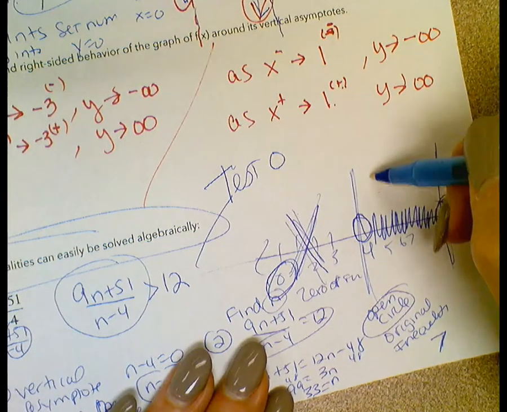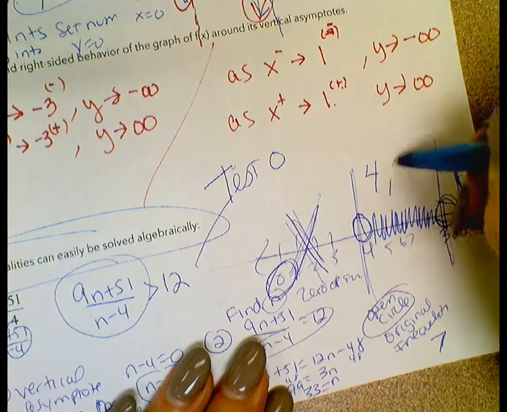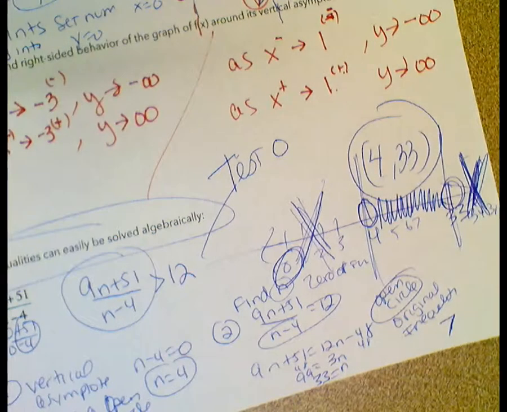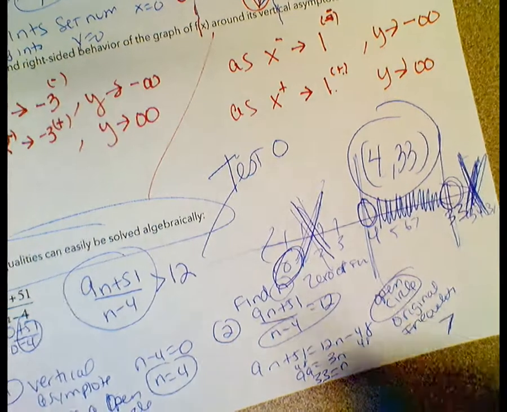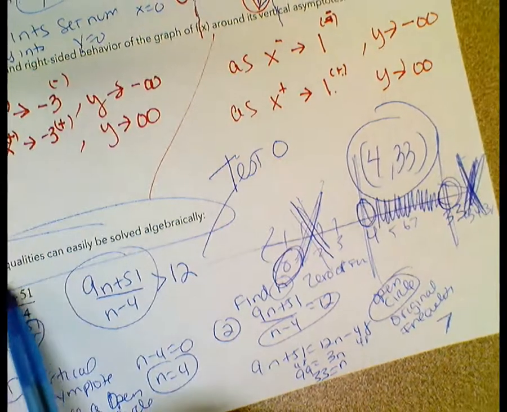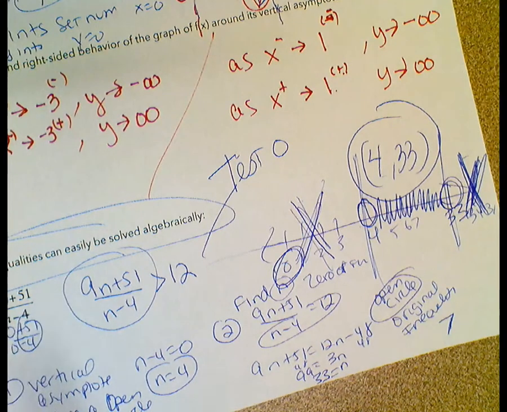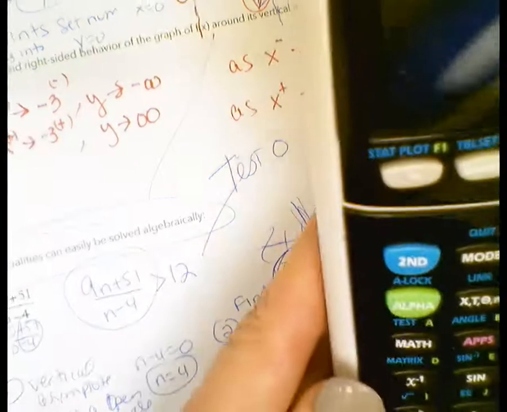So your answer would be 4 to 33. Any number from 4 to 33, not including 4 and 33, would be able to be plugged in here. And on this side, anything between 4 and 33 would make this number greater than 12. Now, what does that look like in a graph?